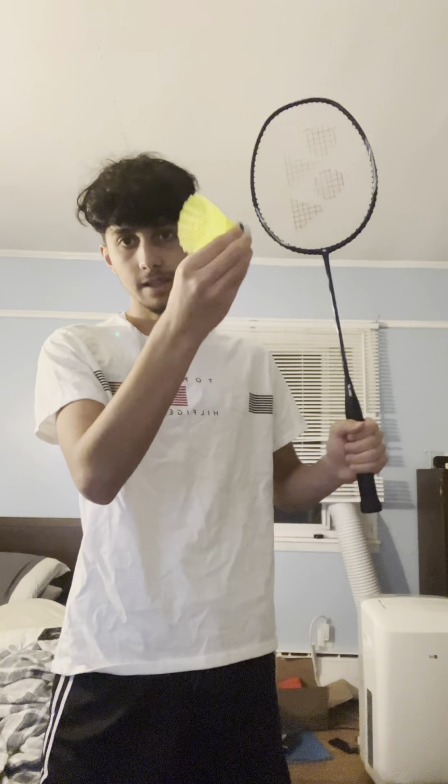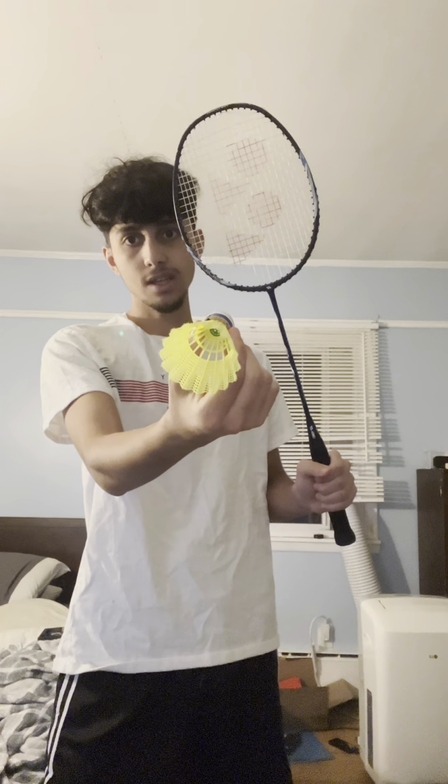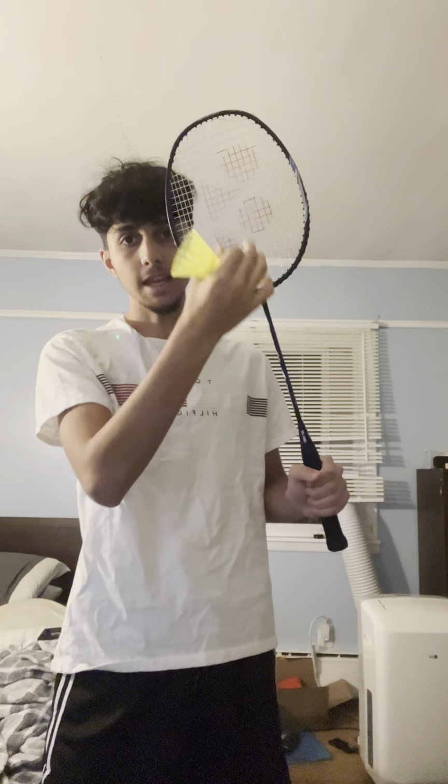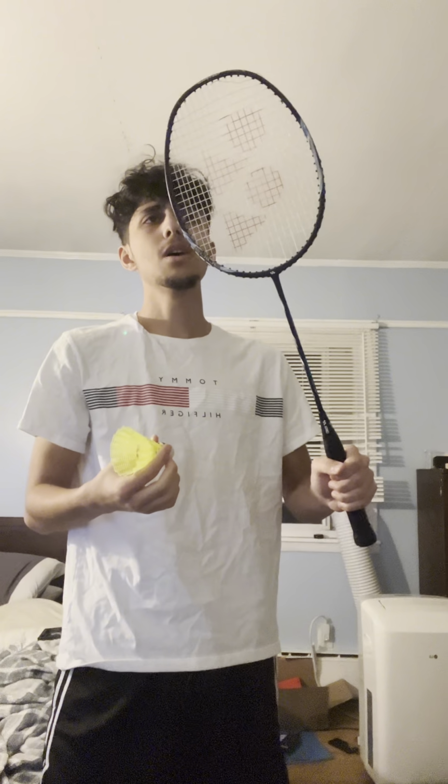Racket hits birdie, and then birdie goes in the direction based off the angle and force and gravity which is imposed on the birdie. Now, one may think that, oh, only the racket is influencing the birdie. That isn't the case.